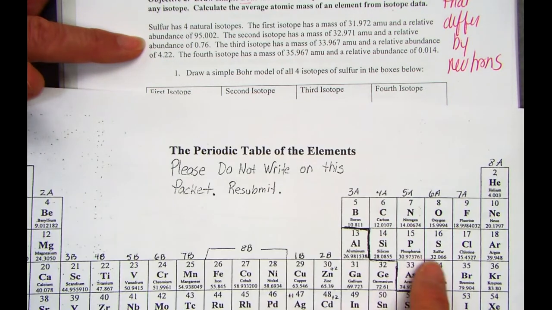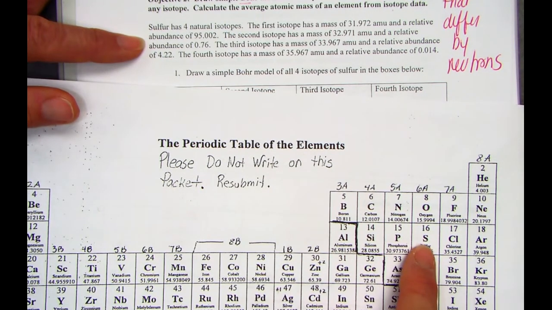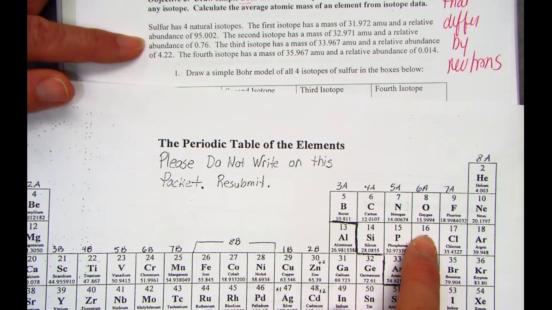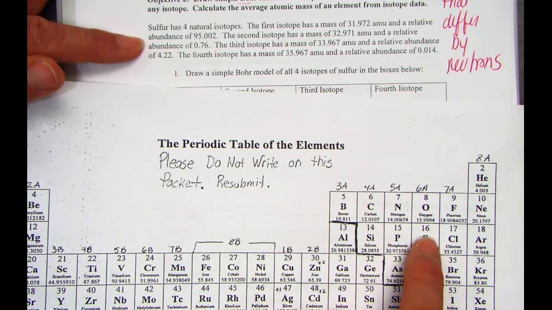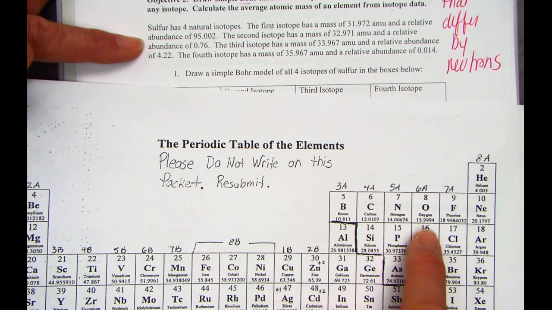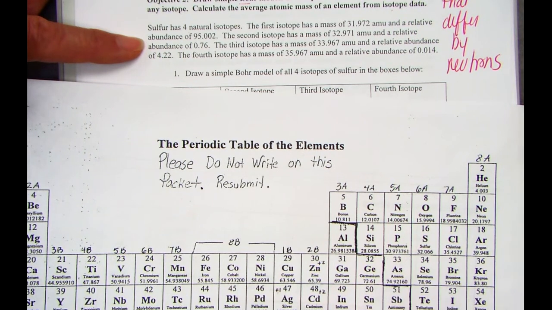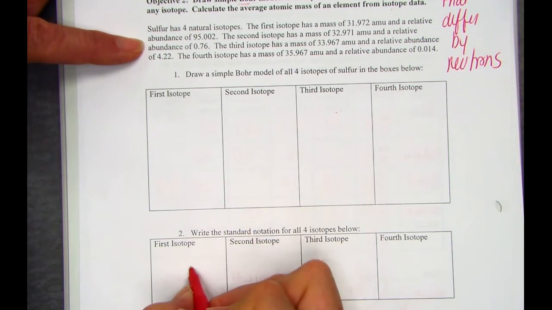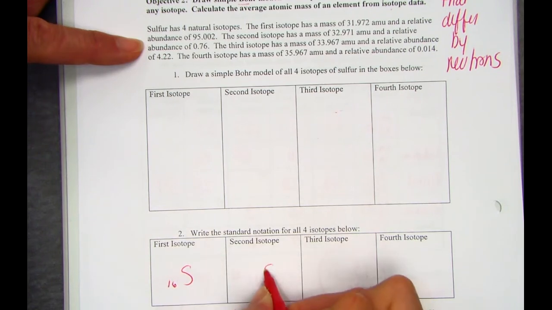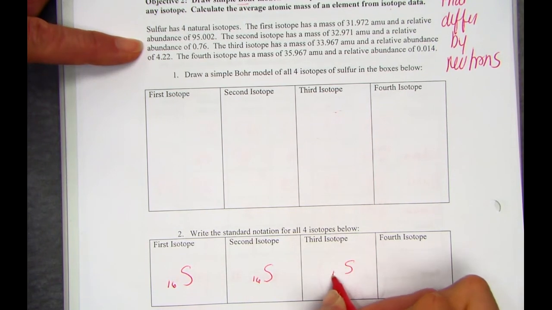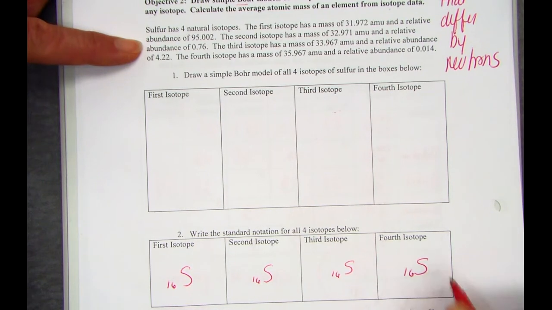So we know that it's sulfur. We should look up sulfur and know that it's number 16. The weights will vary, but its atomic number is constant. It's identifying as sulfur. Sulfur is number 16. So all the way across, I can get that ready for all 4 isotopes. That's a constant.